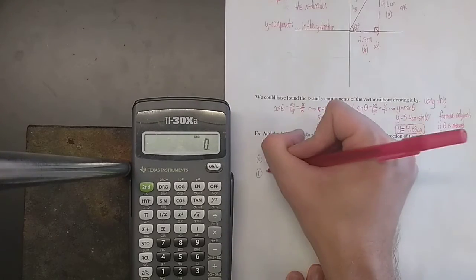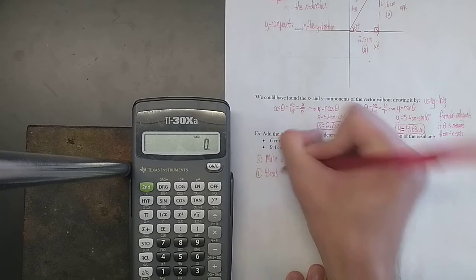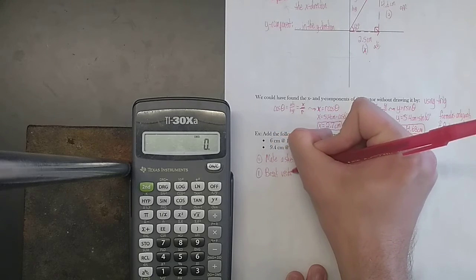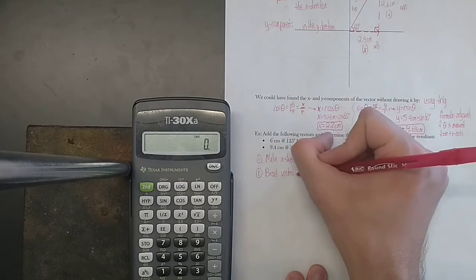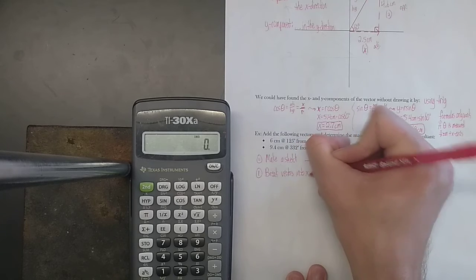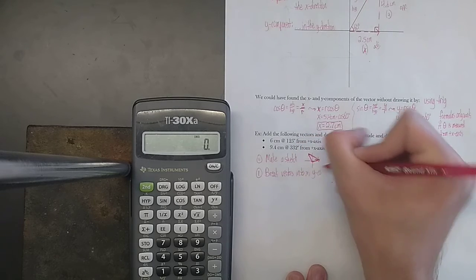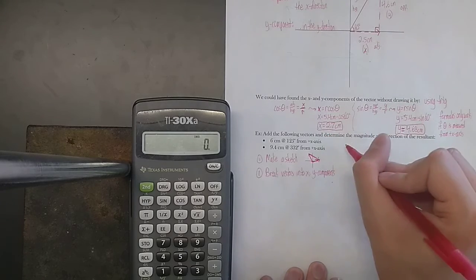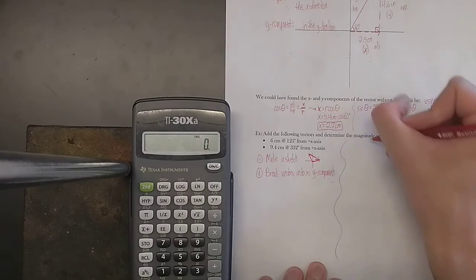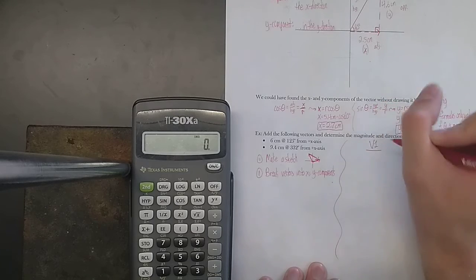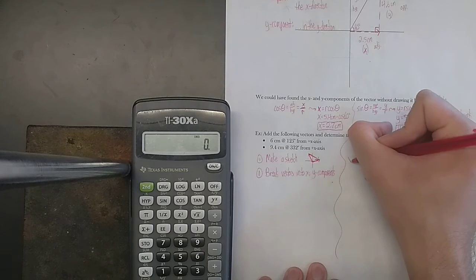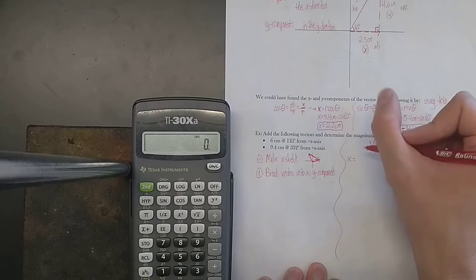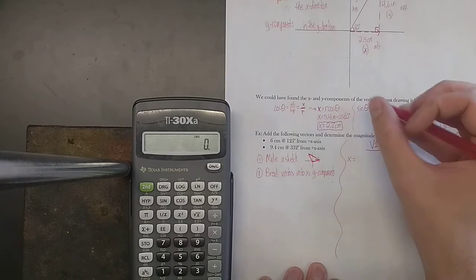The actual step 1 is break every vector that you have into x and y components. Now, we're going to do that over here. So here's vector 1. We find the x and y component for vector 1.